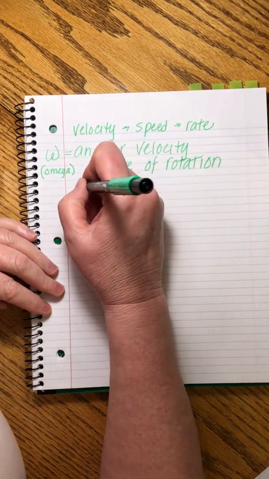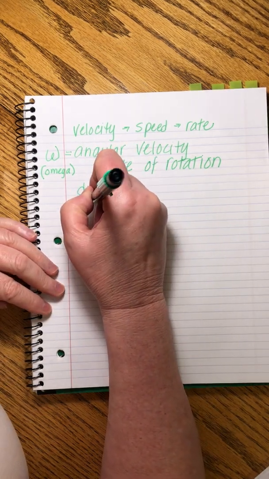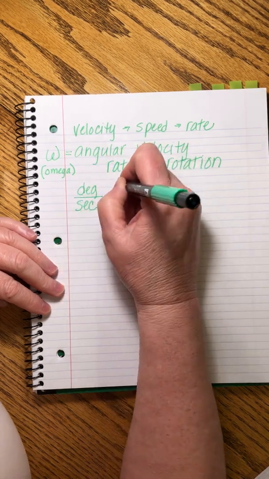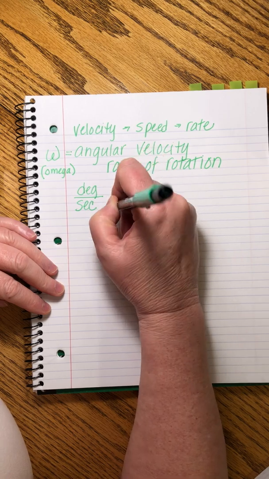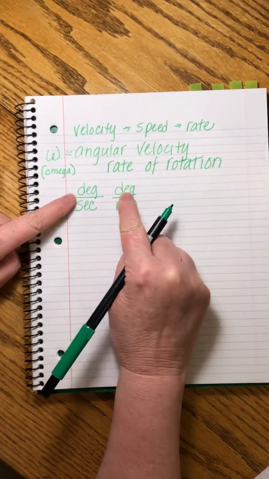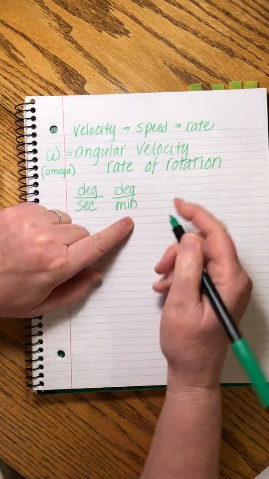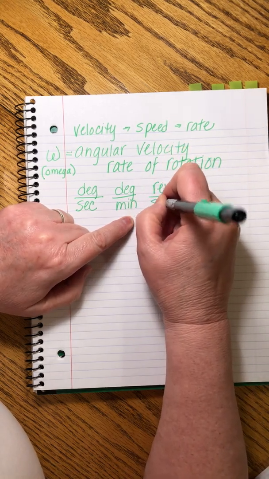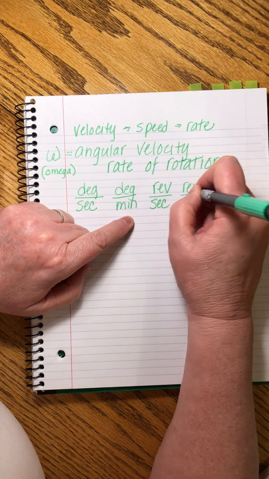So it might be a certain number of degrees per second, or it could be a number of degrees per minute, okay? So we can measure the rotation in degrees, or we can measure it in revolutions per second, or revolutions per minute.